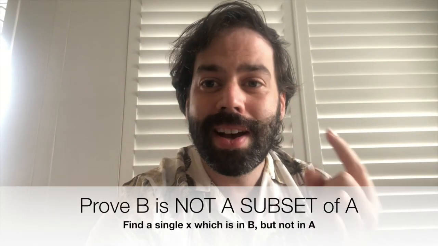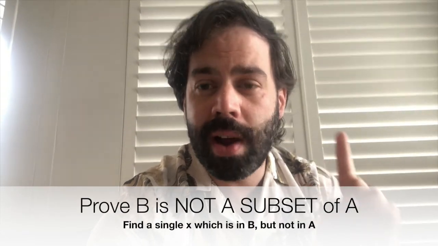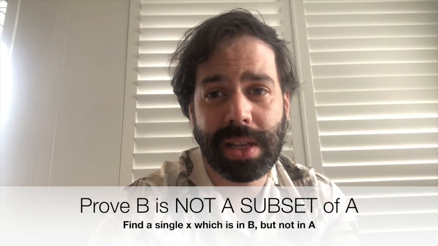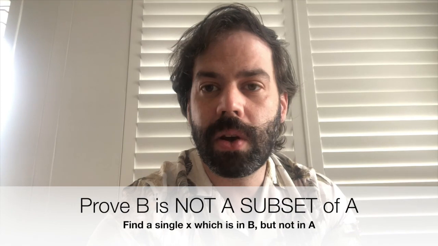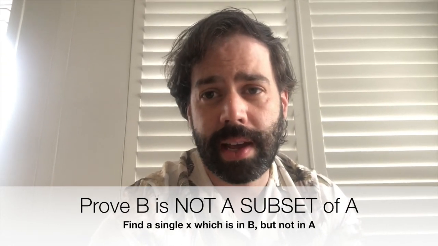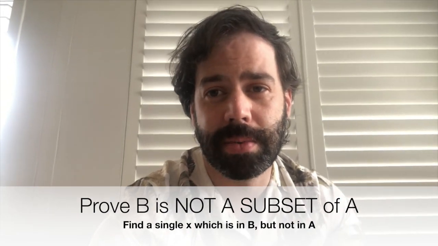We found a single member, we just needed one example of something that meets the condition for B but doesn't meet the condition for A. So in that kind of situation, B cannot be a subset of A. So we proved that B wasn't a subset of A.